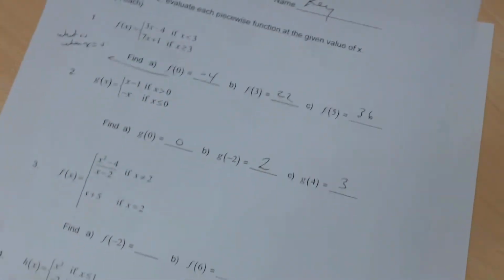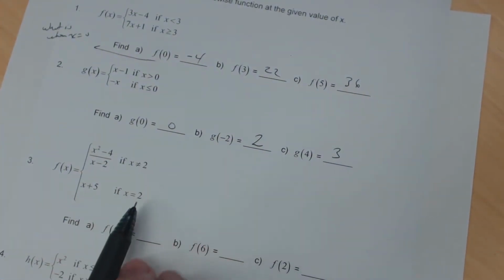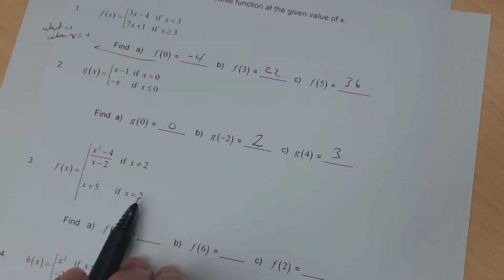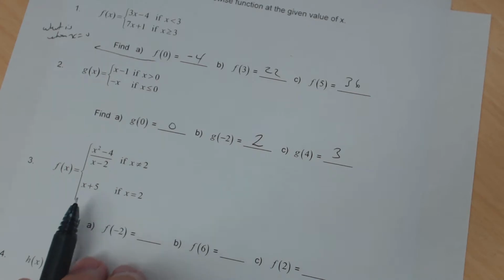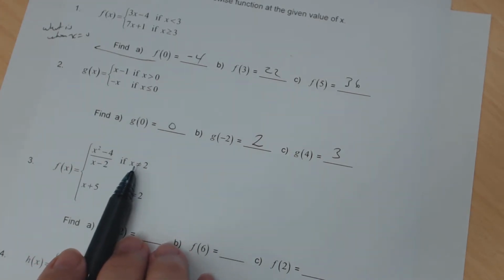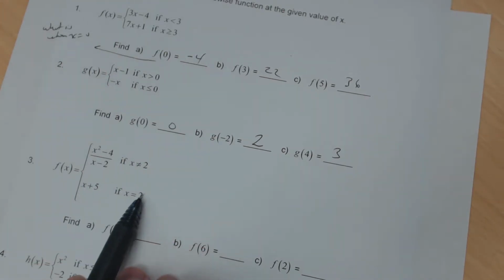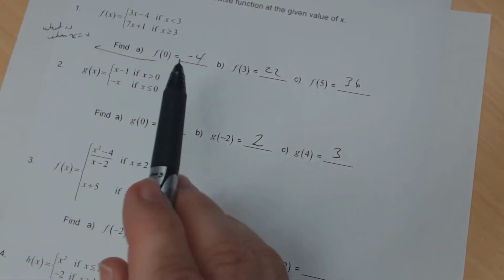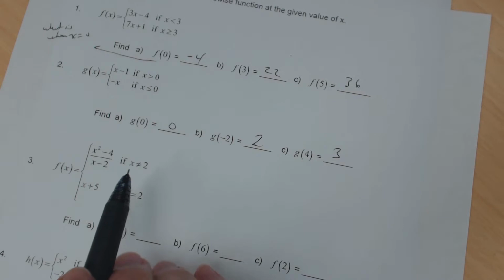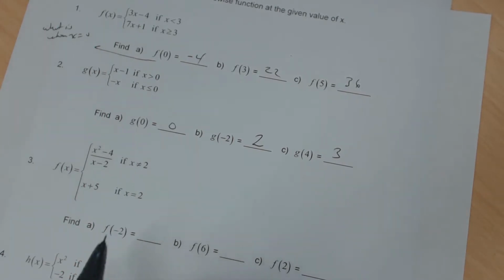Let's understand how to read this. This says that I'm going to use this function if x equals 2. So if x is 2, that's what I'm going to use. This says I'm going to use this function if I use a number not equal to 2. So if the x value is not equal to 2, I use this. If it's equal to 2, I use this. Notice it's not greater than or equal to, it's not less than or anything like that. It's strictly not equal or equal.